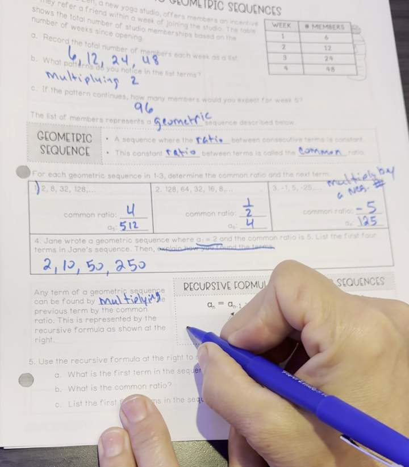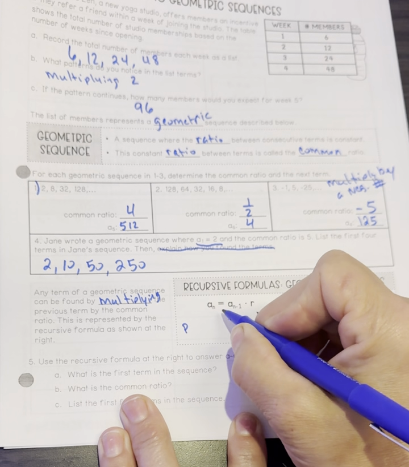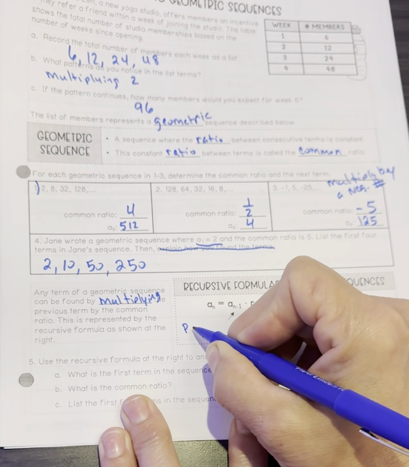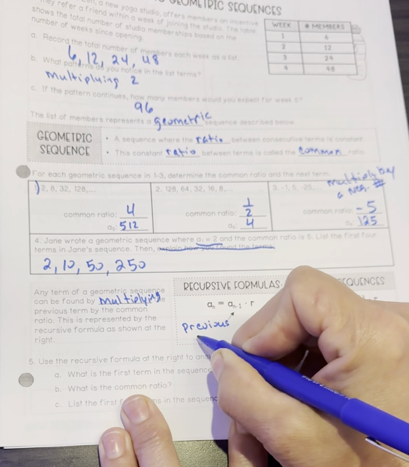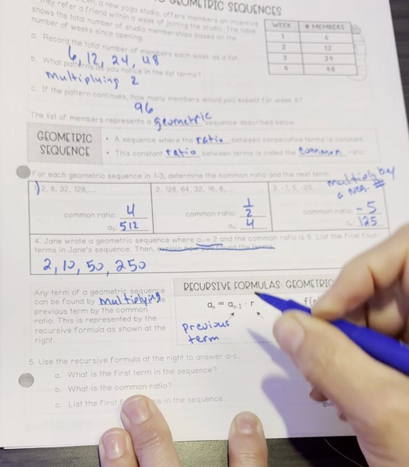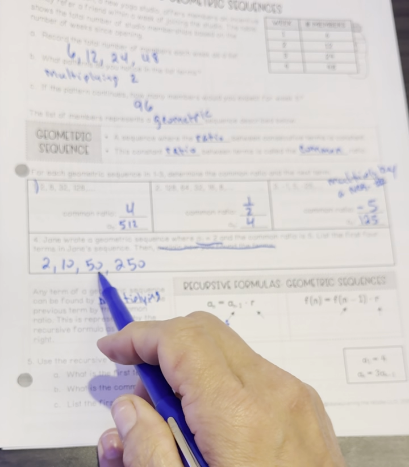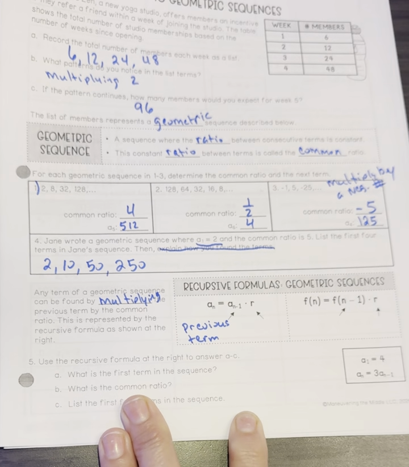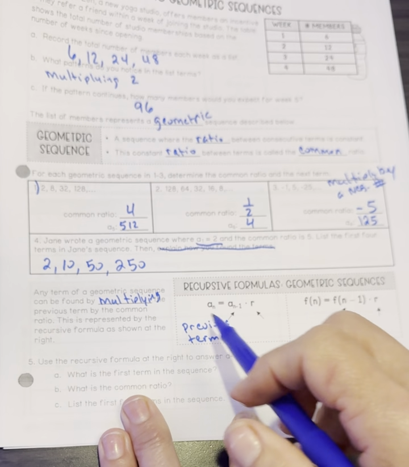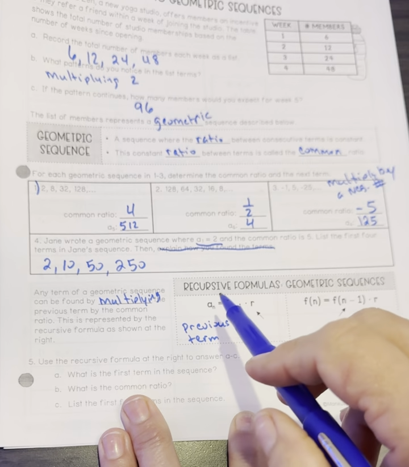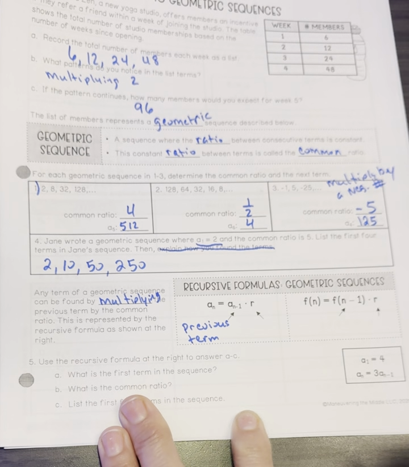A sub n minus 1 is your previous term. So for example, you put in 10, multiply times 5 to get the 50. You put in the 50 times 5 to get the 250.